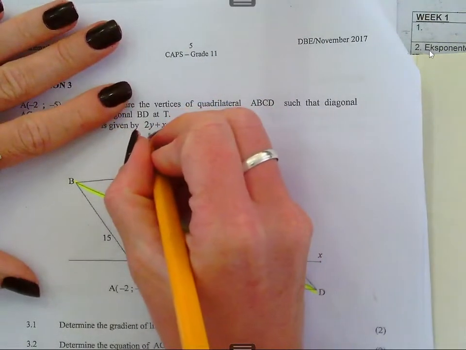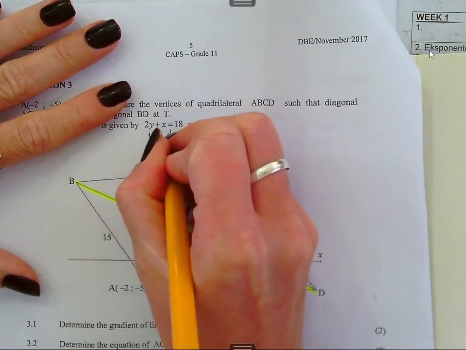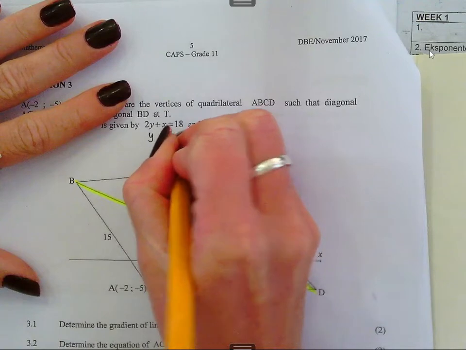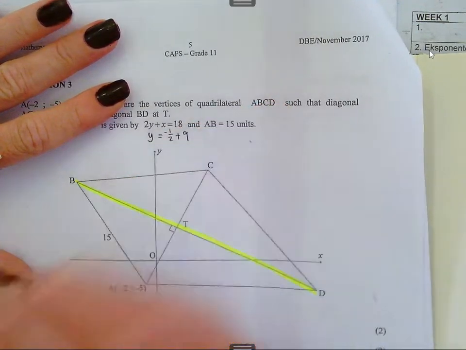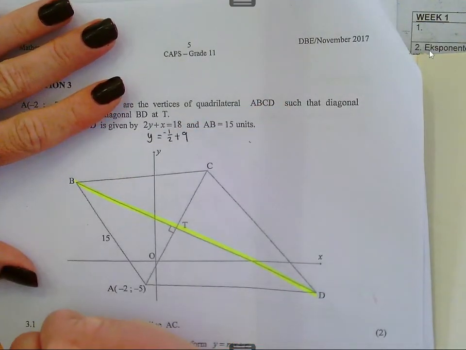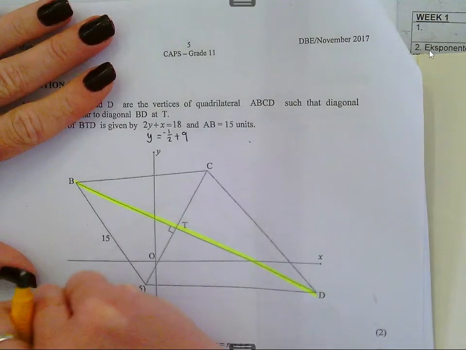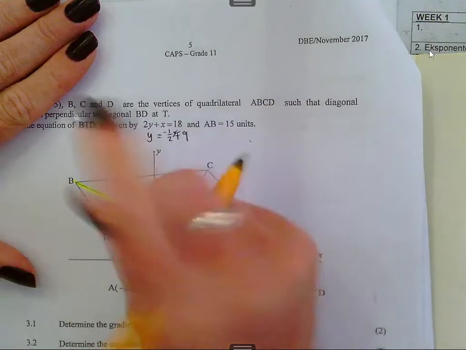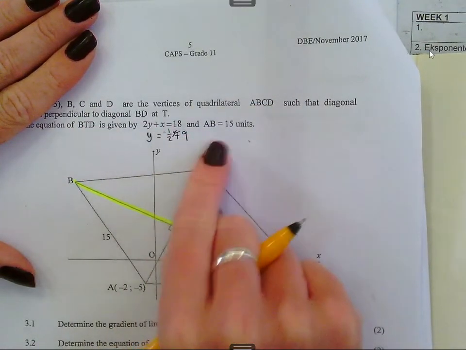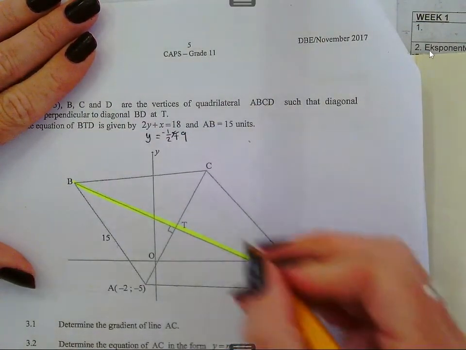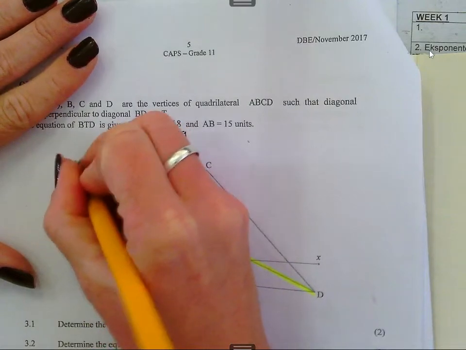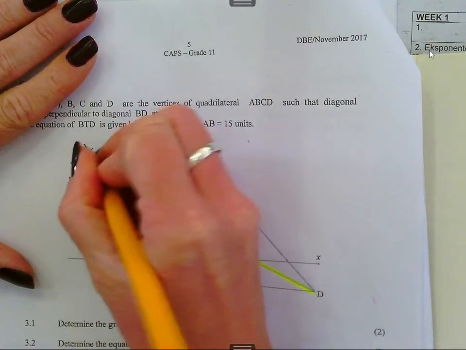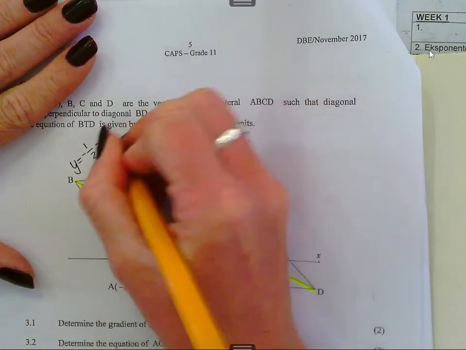So it is y equals negative a half x plus 9. Do you know how I did that? I took the x over to become negative, and then I divide everything by 2. So this line is y equals negative a half x plus 9.